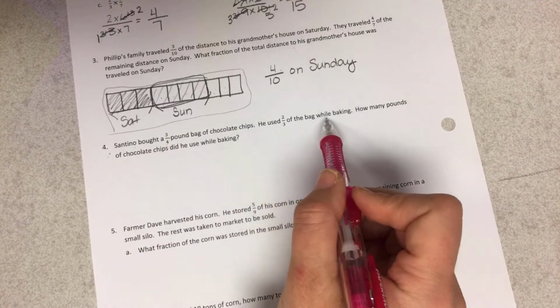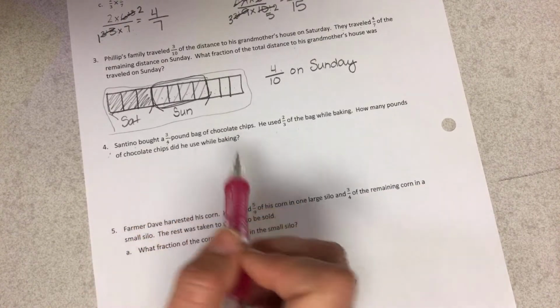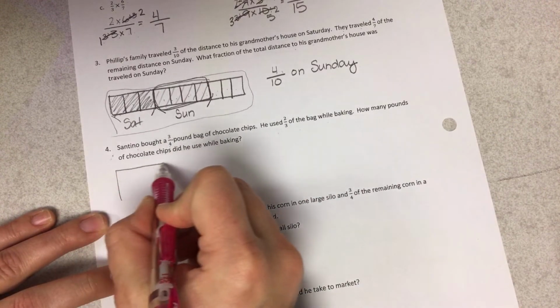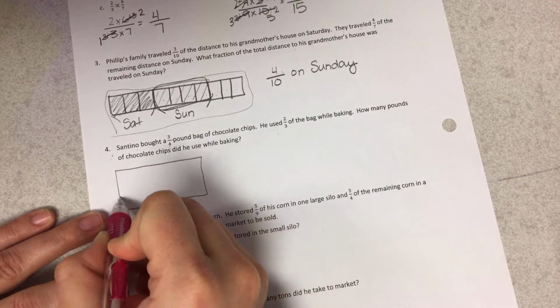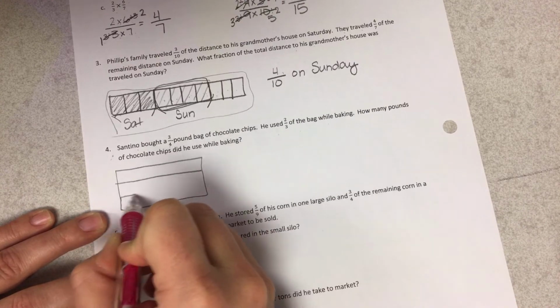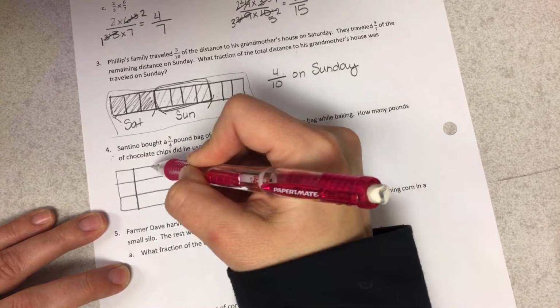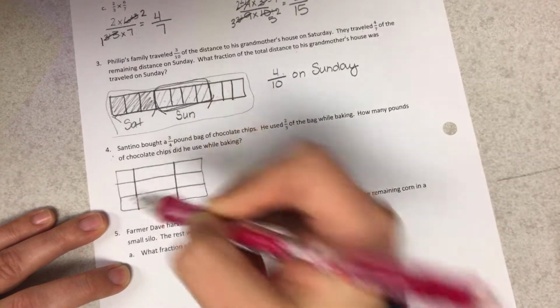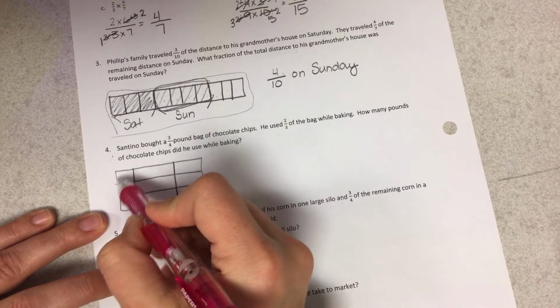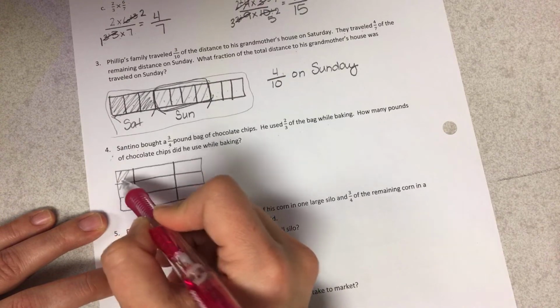This next one, it says Santiano bought a 3/4 pound of chocolate chips. He used 2/3 of the bag while baking. How many pounds of chocolate chips did he use while baking? Okay, so here's what I'm going to do. I'm going to go ahead and show this 3/4 pound of chocolate chips. Okay, so he bought 3/4. Says he only used 2/3. Sorry, that's different. So he had 3/4. He only used 2/3.